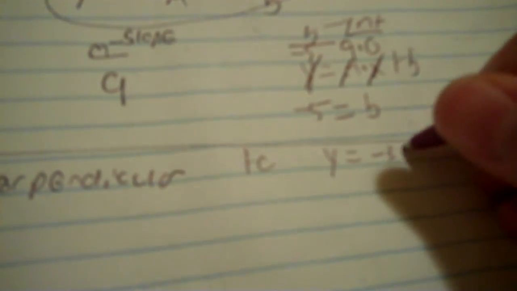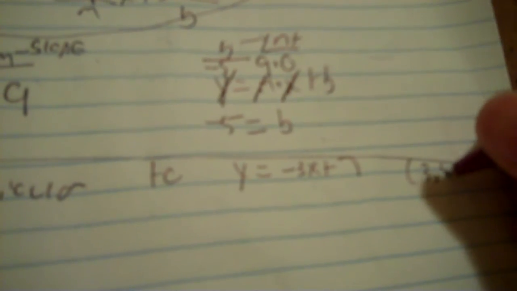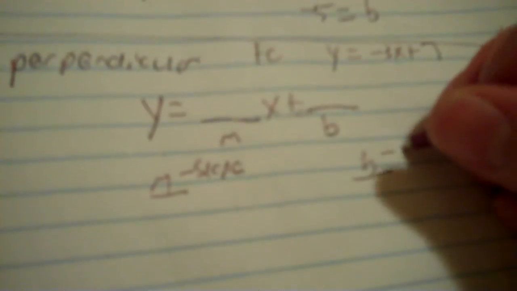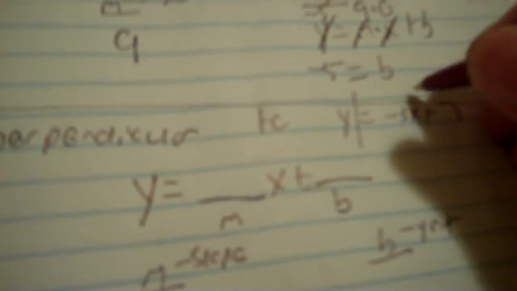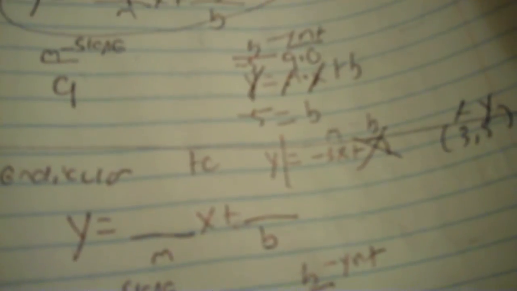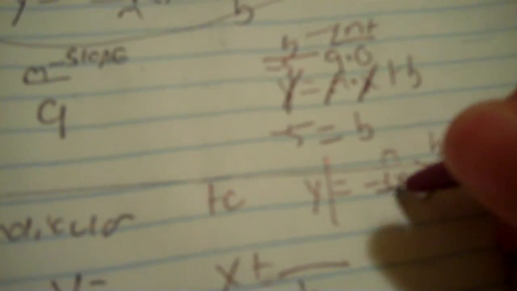Perpendicular to y equals negative 3x plus 7 through 3, 5. Okay? So m, b. M's the slope, b's the y-intercept. Okay, y is by itself, so mb, get rid of the b there. Now you're back to perpendicular, so you don't just write negative 3. If that's a negative, yours is going to be positive. And you also need to make that a fraction and then flip it, okay, to 1/3. So 1/3 is my perpendicular slope.